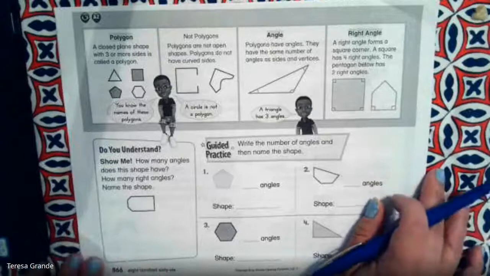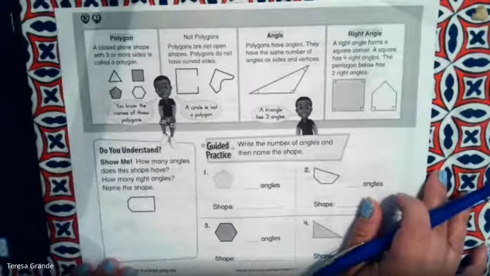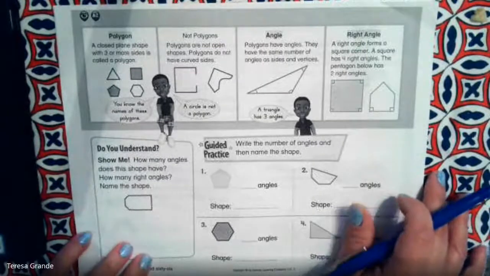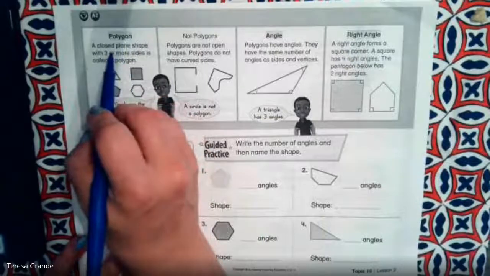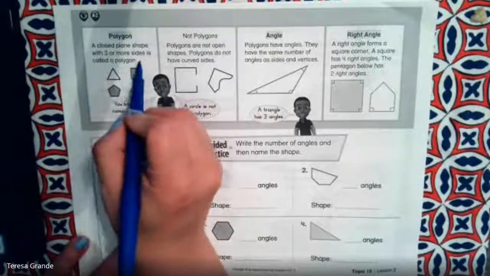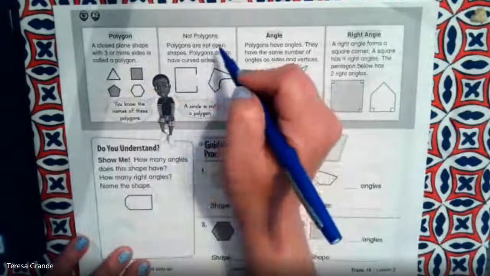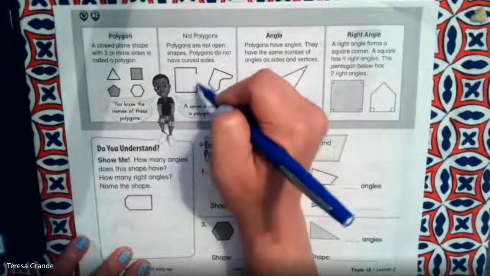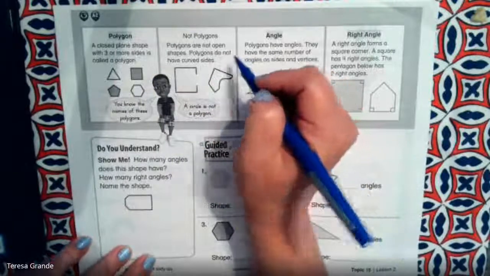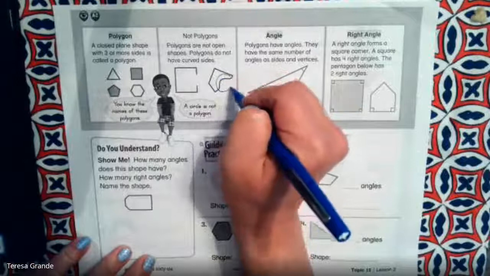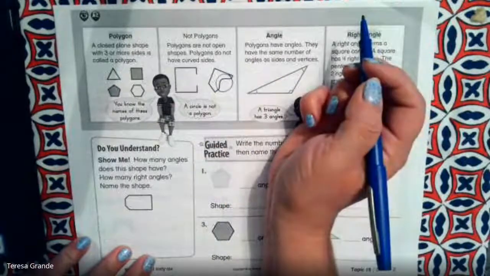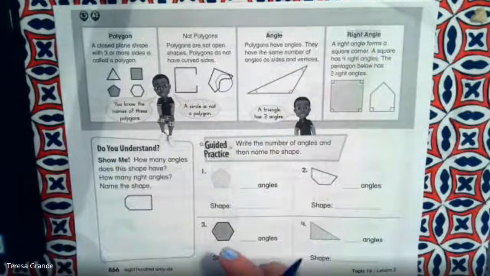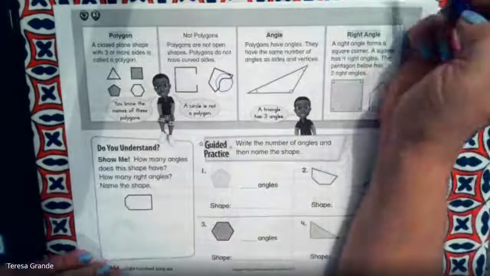In our last lesson, we talked about two-dimensional shapes. Today we're going to continue talking about that and also talk about angles. As we learned before, a polygon is a closed plane shape with three or more sides. Things that are not polygons are open shapes. They are not closed, okay? And they do not have a curved side. Because they don't have a curved side, a circle is also not a polygon, okay?